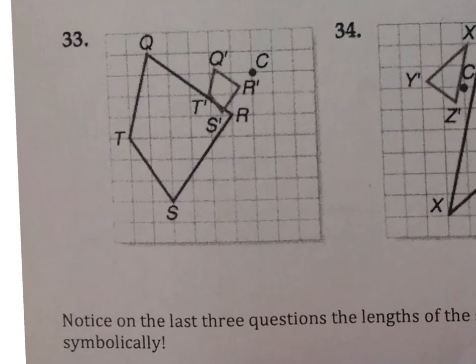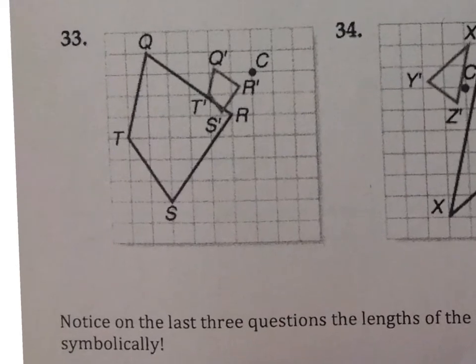All right, let me take you through maybe one or two of these. For question 33, we run into a problem because there's no numbers, and there's really no numbers that are easy to actually calculate.